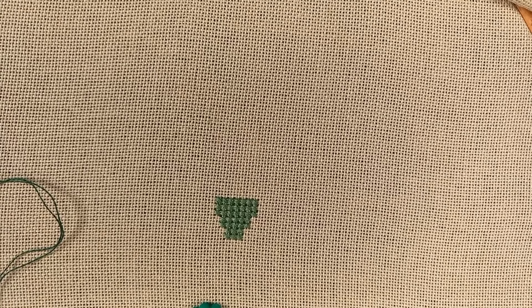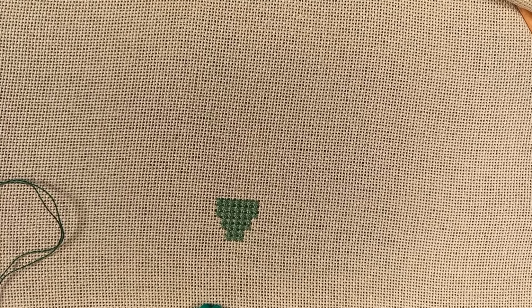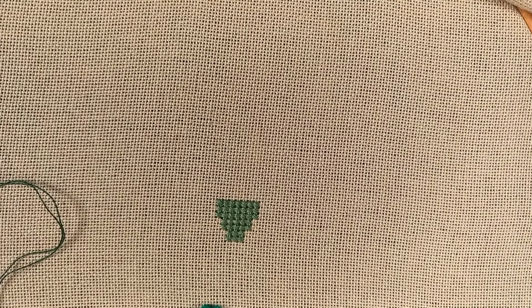So now I have threaded up my next thread, which is 319, another green.